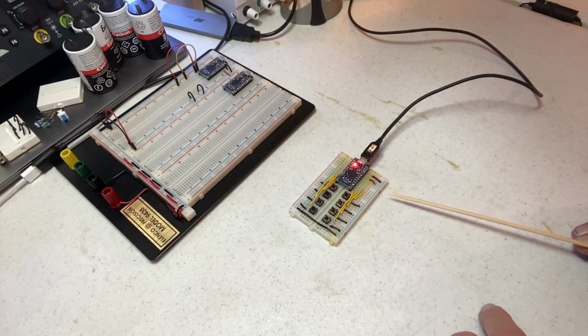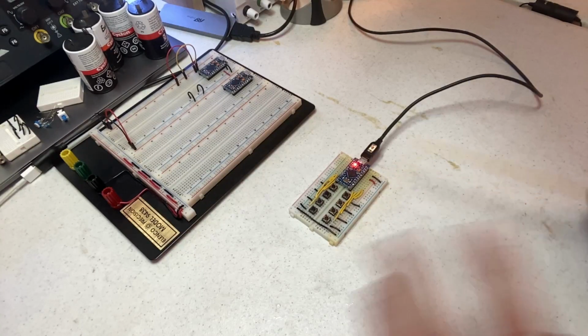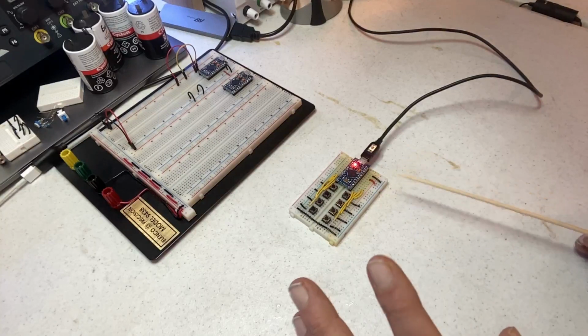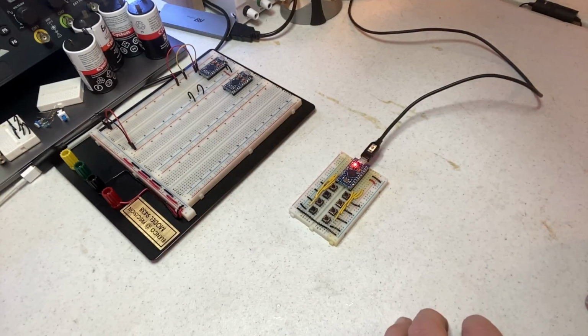I have some other parts on the way. I'm going to actually solder this onto a board and try to make it look a little bit better as the version 0.1. But there is the breadboard version.